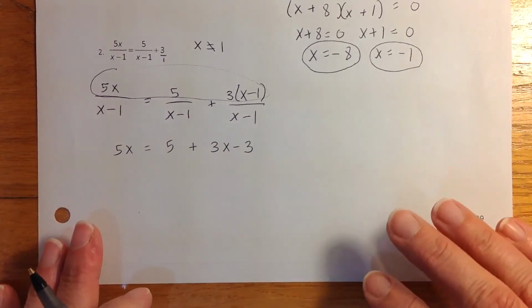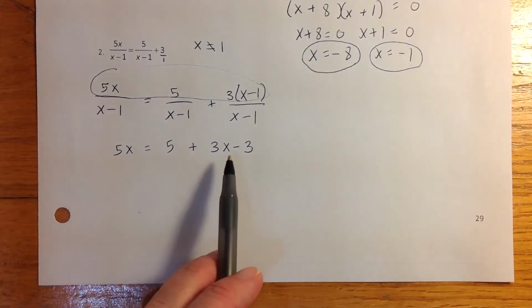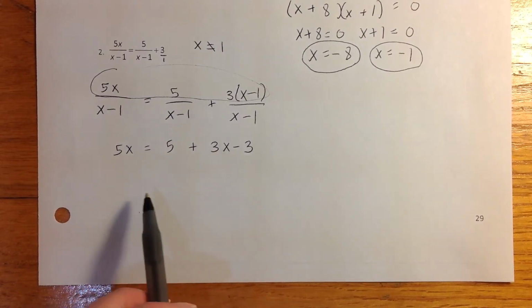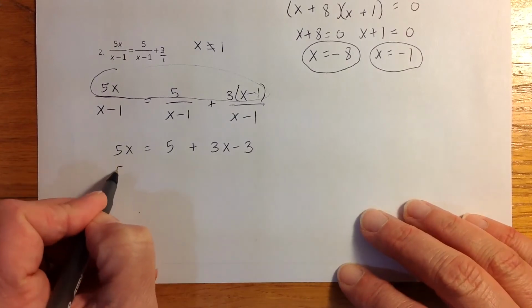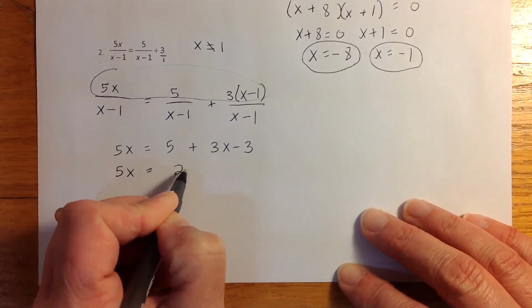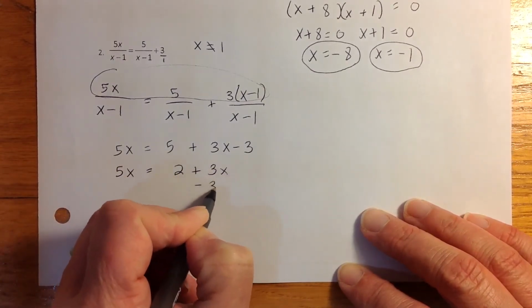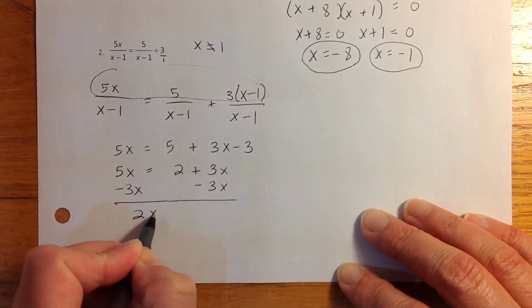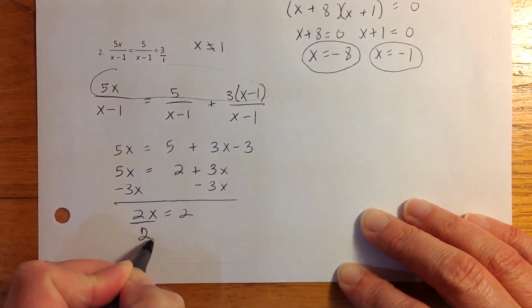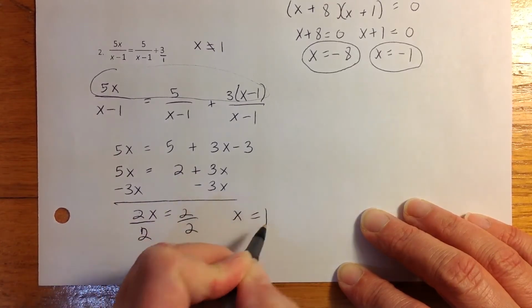Now this is a linear equation because I have no powers. I simply want to pull all my x's to one side. I'm going to combine these terms. So I get 5x equals 2 plus 3x. I'm going to subtract 3x. I'm going to get 2x equals 2. I'm going to divide by 2, and x is 1.